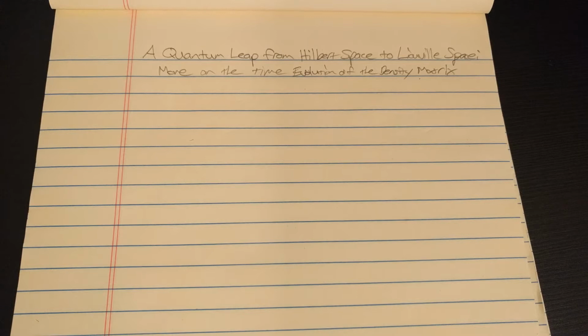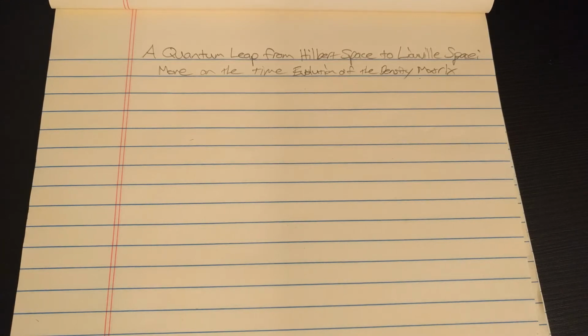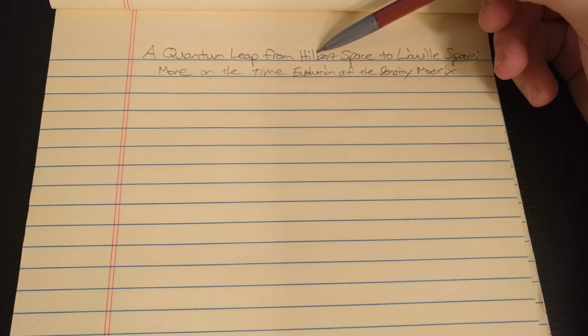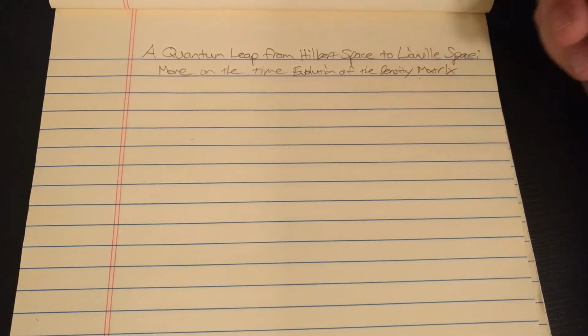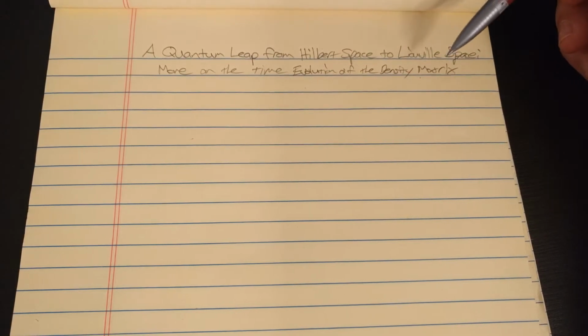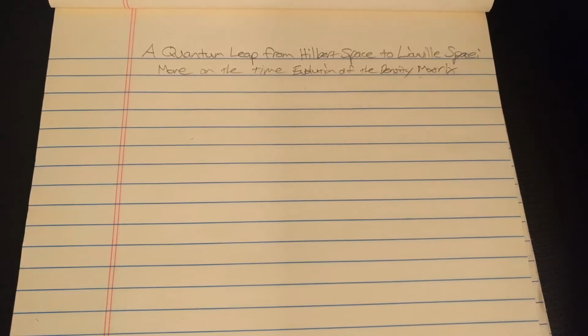Today, we're going to continue the discussion on the time evolution of the density matrix, and we're going to make a quantum leap from Hilbert space to Liouville space. Hilbert space is the space you normally work in in quantum mechanics, where you consider pure states, which you can write as a vector or wave function. In Liouville space, you don't consider wave functions, you consider density matrices. It's sort of one dimension above the Hilbert space.